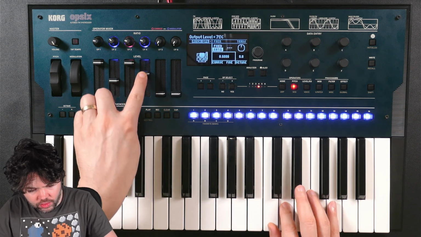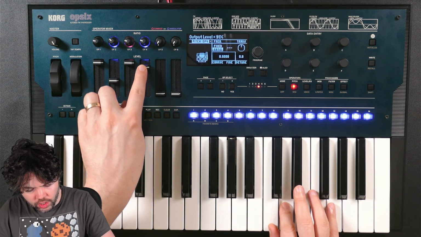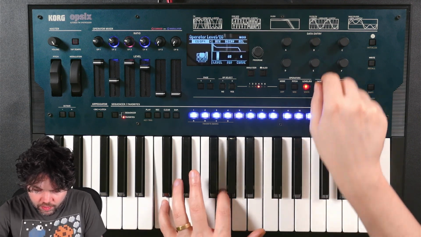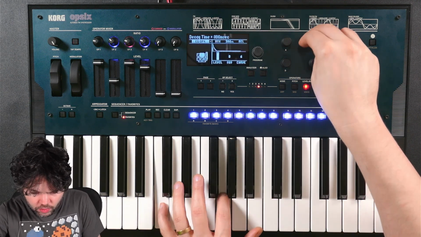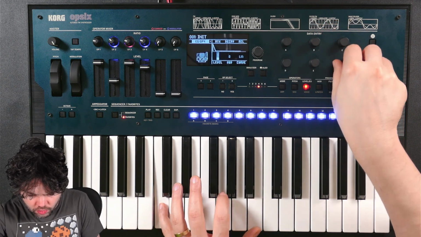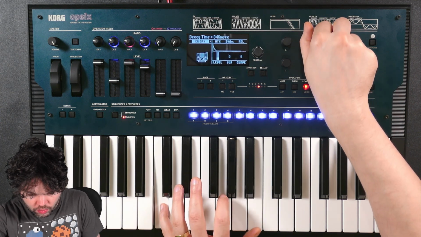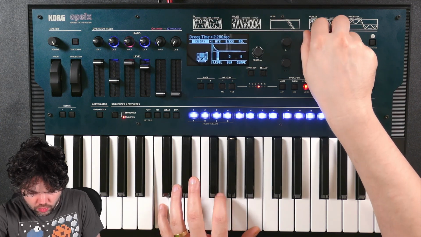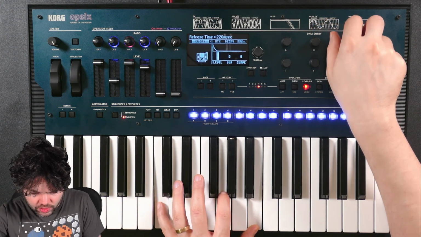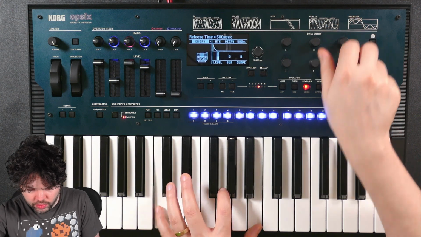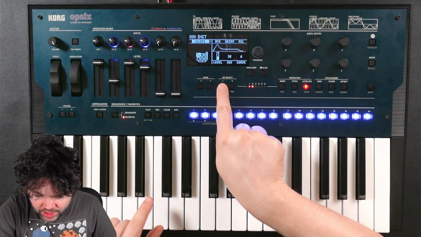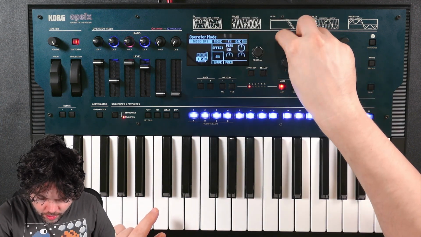So now, operator 4, I'm going to give it an envelope shape. Similar. So now let's unmute operator 1. Back to FM mode.